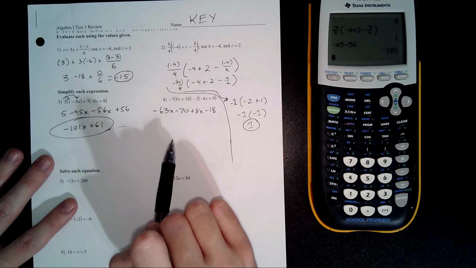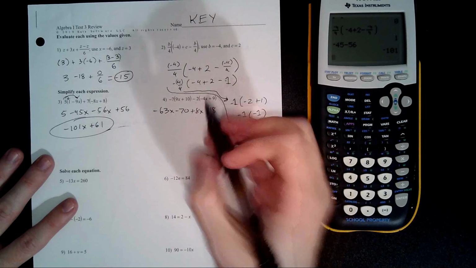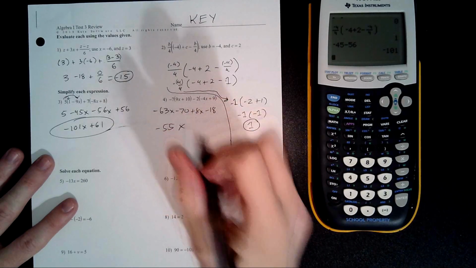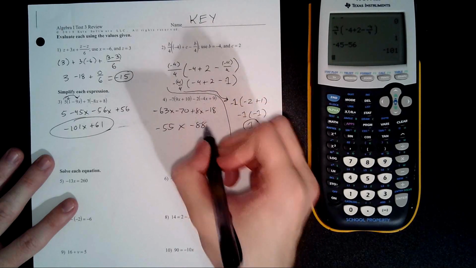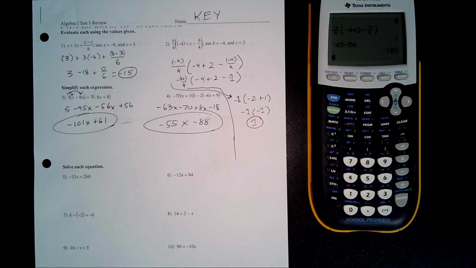After that, we need to add like terms again. Negative 63x and positive 8x is negative 55x. And negative 70 minus 18, that's negative 88. All done.